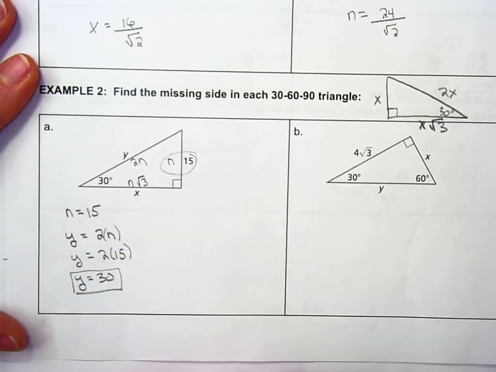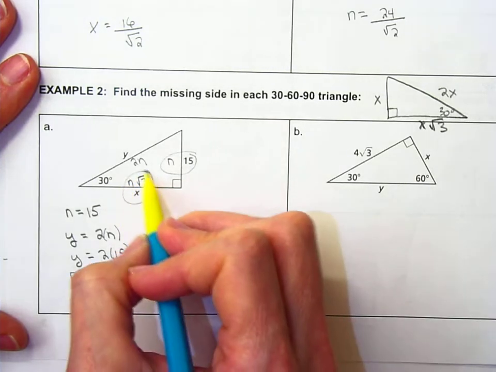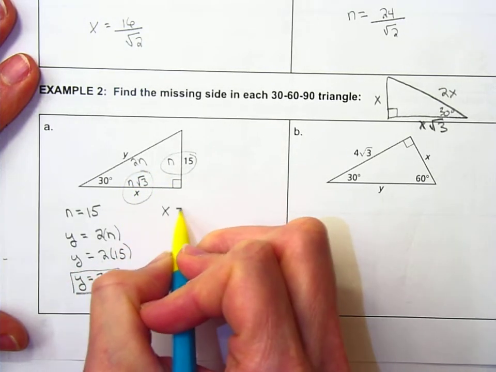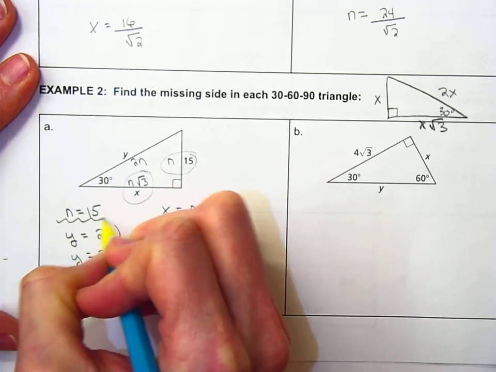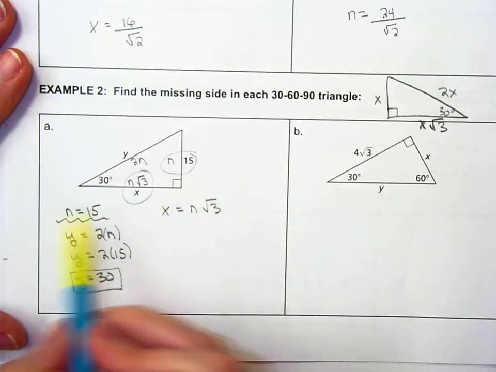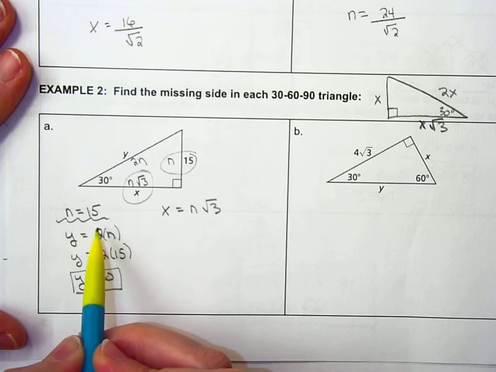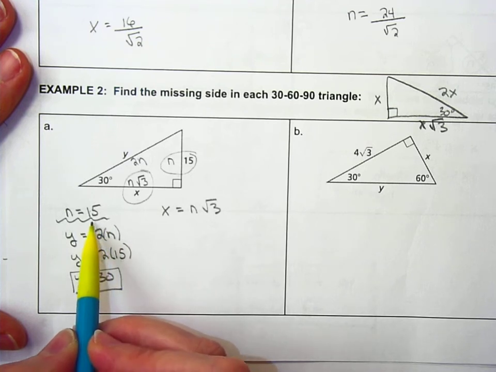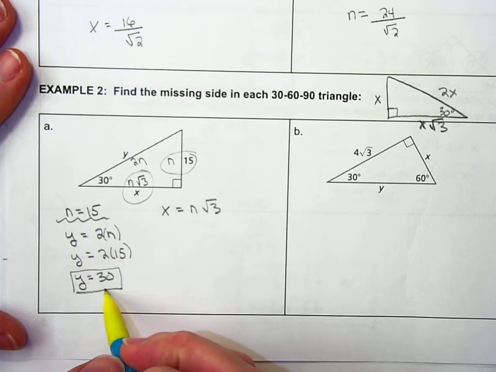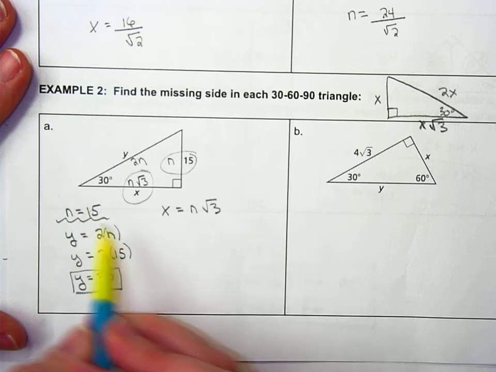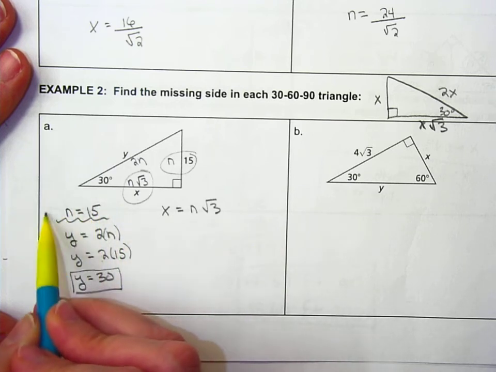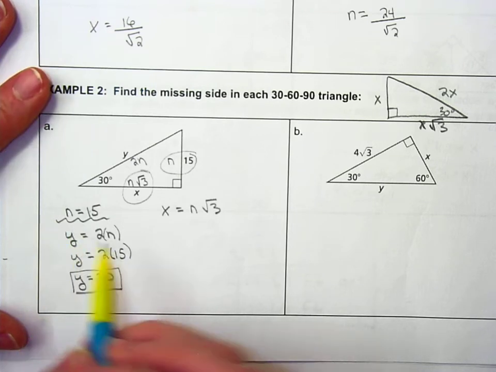Now we need to find x. So here's our relationship. Let's write an equation. X equals n times the square root of 3. N is 15. So when things are important, I like to give them a squiggly underline. They're not my answer. My answers I put in boxes, but this is important because I'm going to use it in both parts of these equations. So draw some attention to it so you can find it.